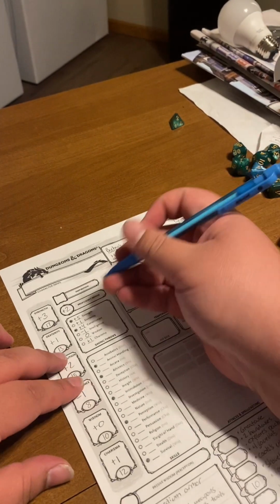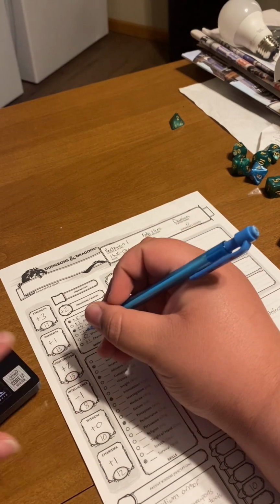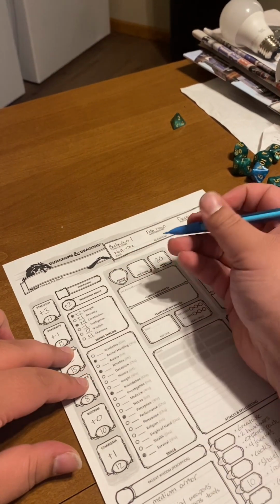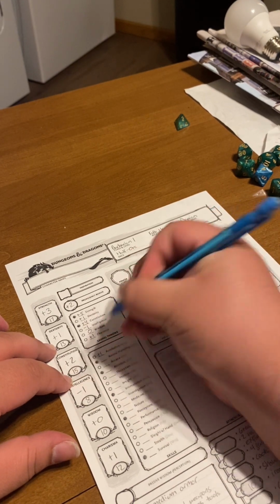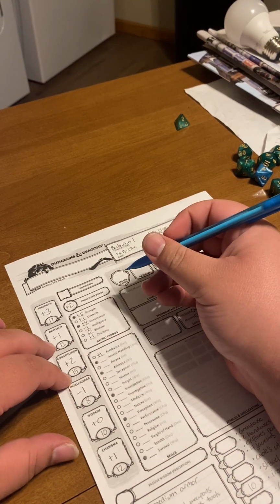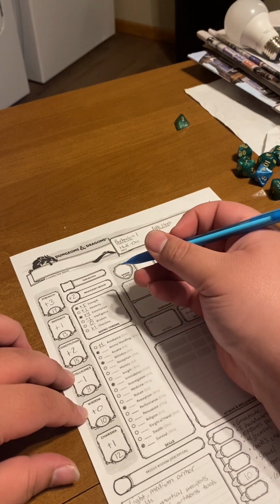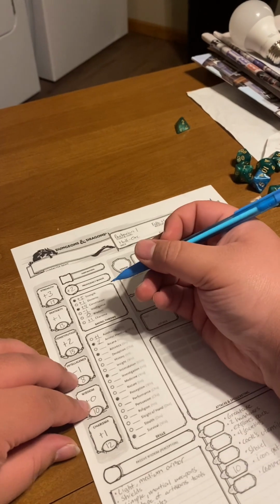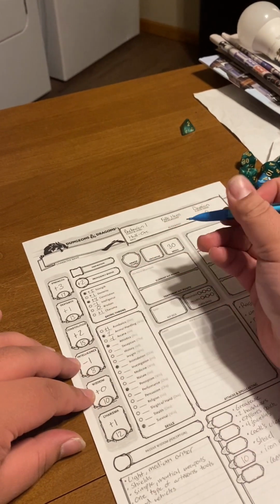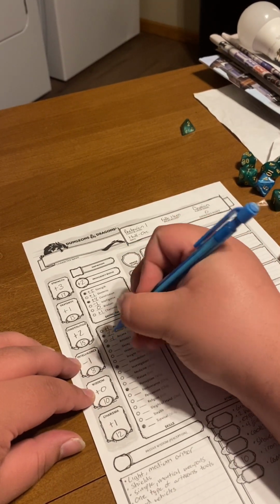Okay. So acrobatics is dexterity. It will get +1. Animal handling is wisdom. We'll get +0, but we are proficient, so +2. Arcana, -1. Athletics is 5.